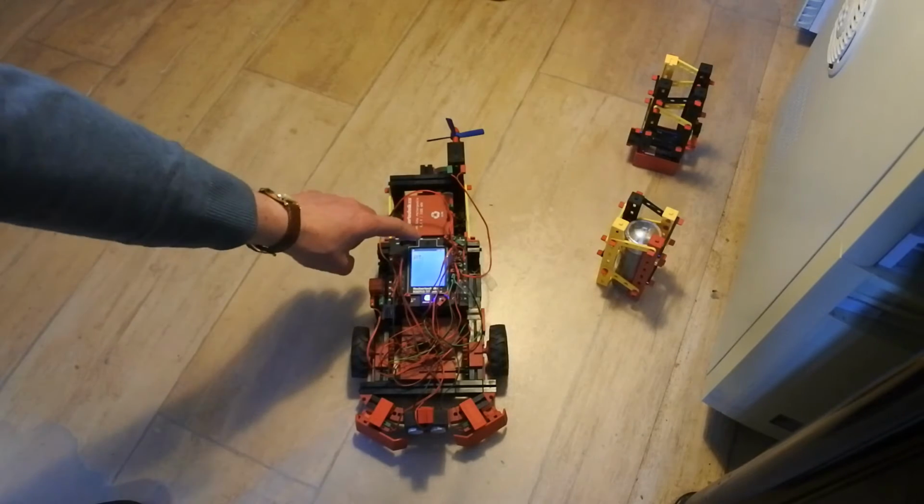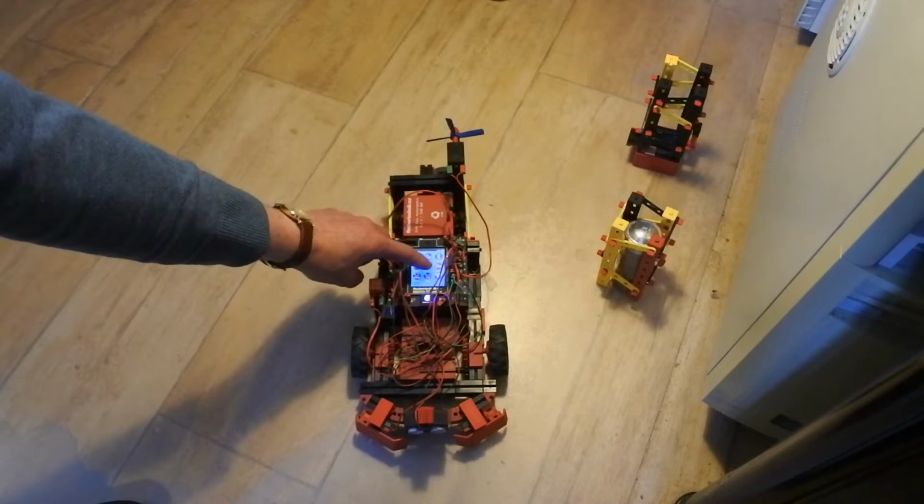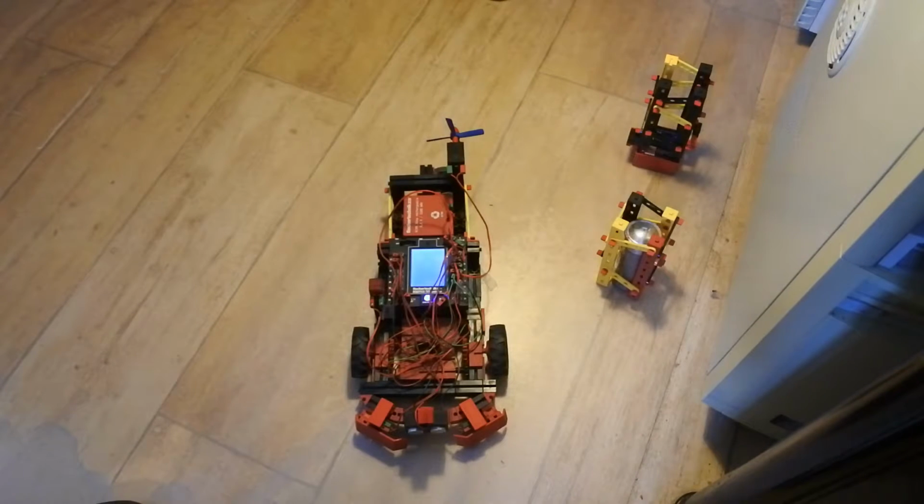And now I have to go to the standard interface, because otherwise RoboPro can't connect. So now I have to make sure that I can connect. Let's go to the software screen and see whatever happens.